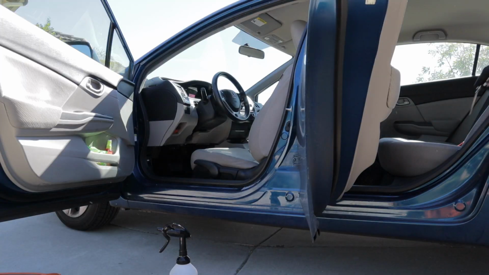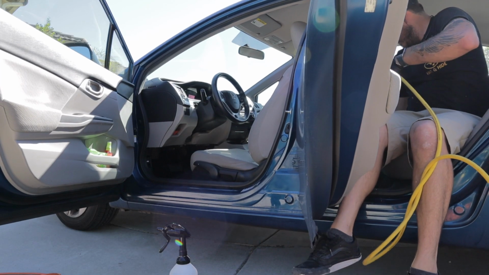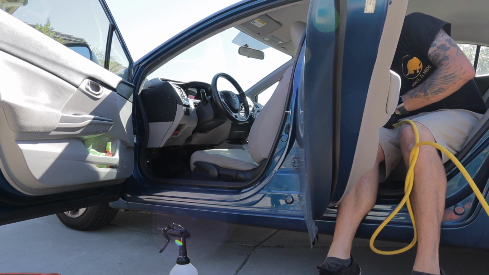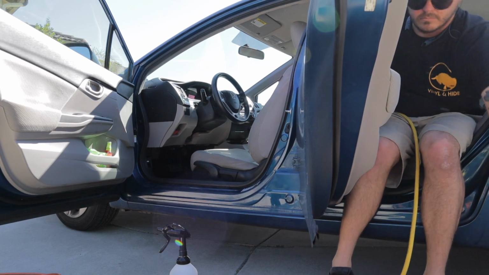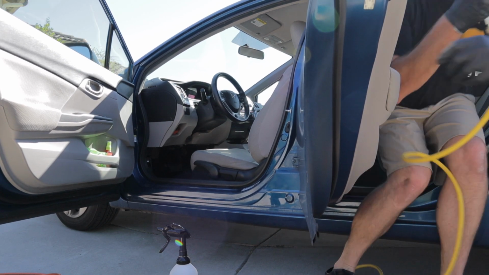Now, while I'm doing that, I'm going to be spraying the compressed air under the seats, all throughout all the tight crevices, and everything in the carpet as well, to make sure that everything gets loosened up. And then, like I said, I will be doing a final vacuum right here.